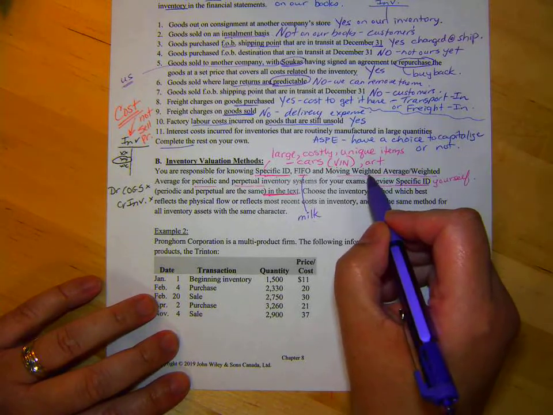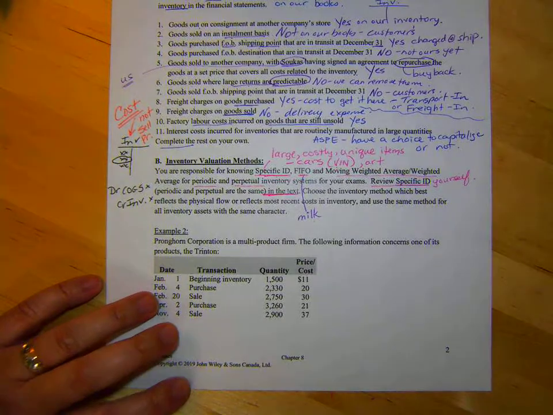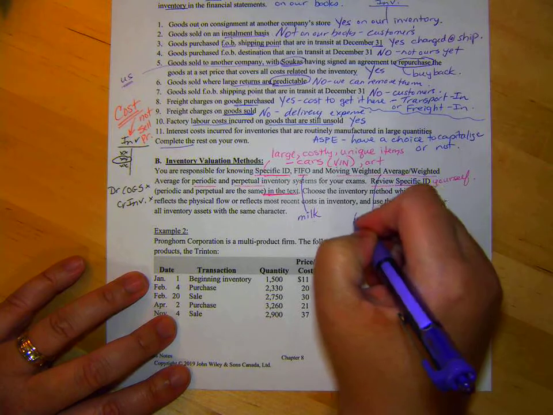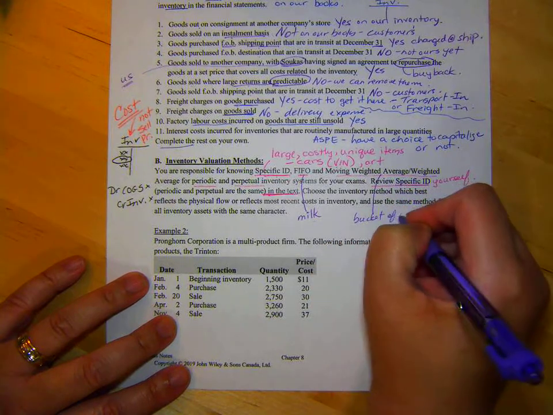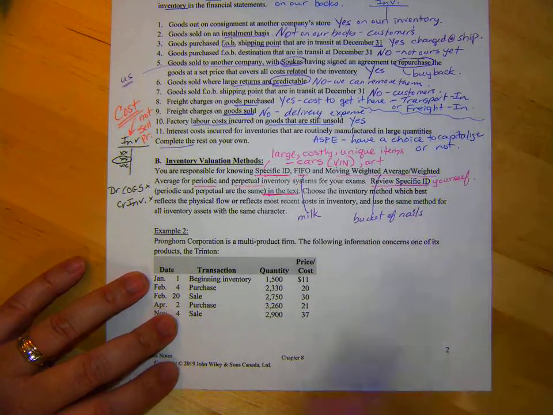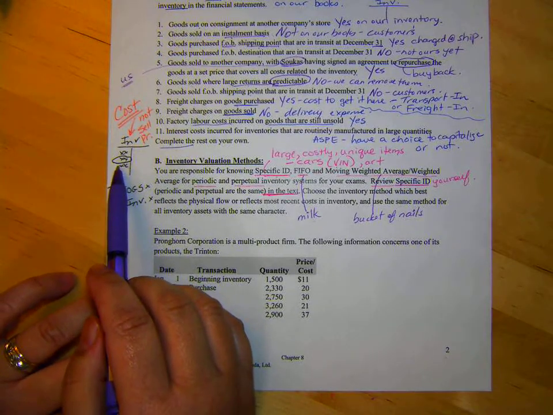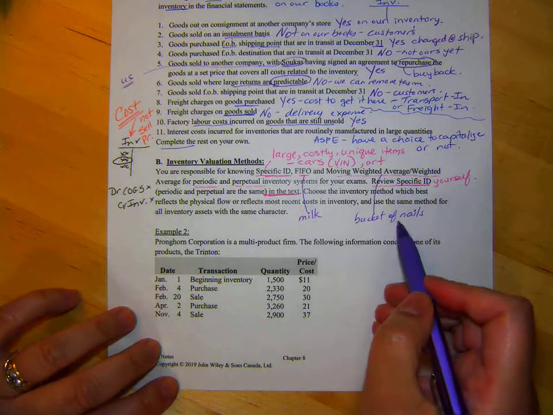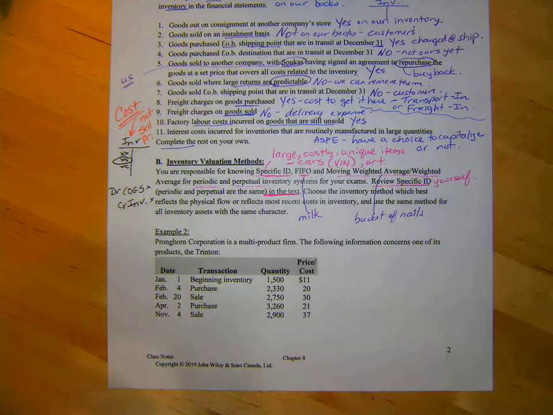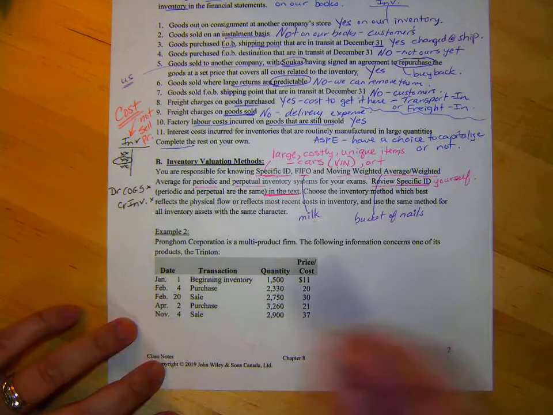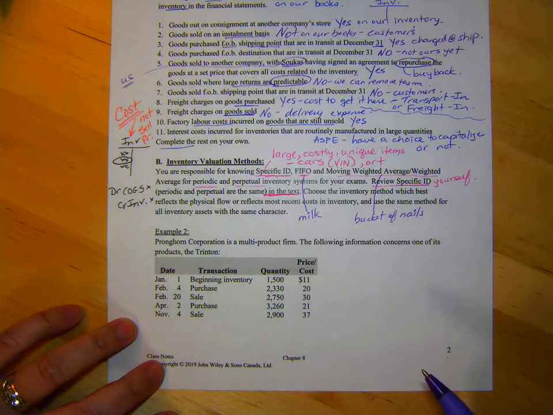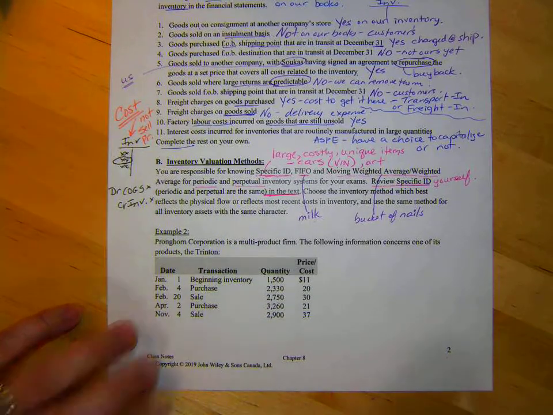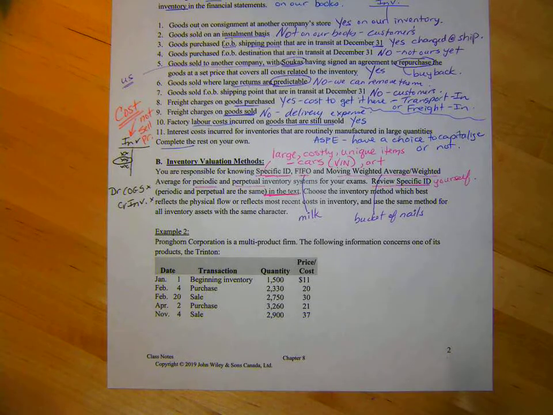Then there's moving weighted average or weighted average. I'll talk about periodic and perpetual when we get to examples. Let's say you run a hardware store and you have a big bucket of nails. Can you identify which exact one you're selling? No, someone buys so many of them, puts them in a bag. So the idea is you take an average of all the costs and mix them together. FIFO would say, oh, we sold this one first, then this one, then this one. Is this kind of coming back to you?